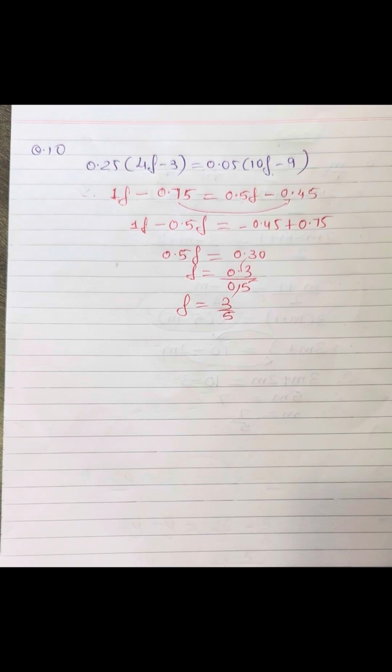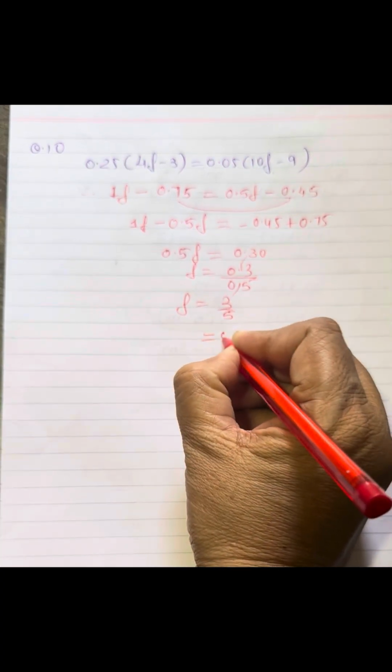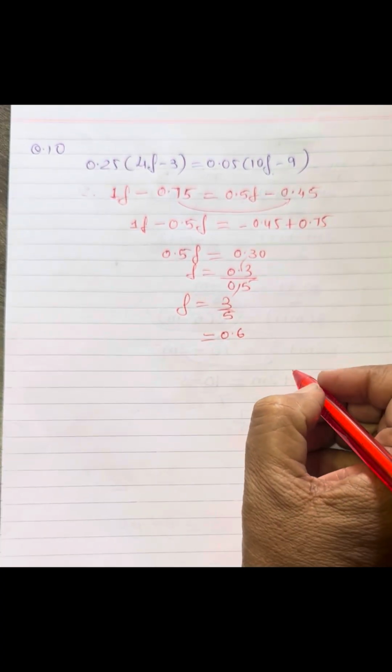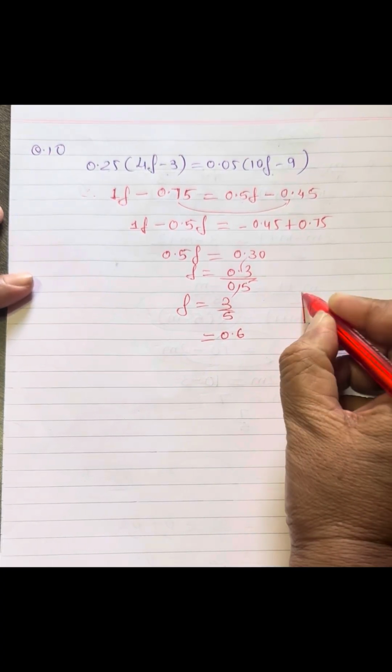Okay. This is when you don't change them into fractional numbers. So the final answer is 3 upon 5. If you want to write it in decimal form, then the answer will be 0.6. Okay. How do we get 0.6? If you want, I can explain.